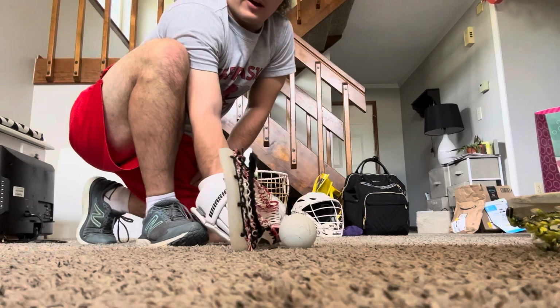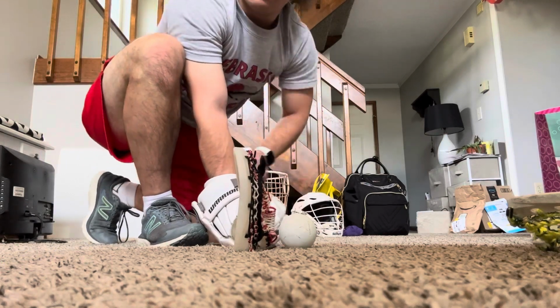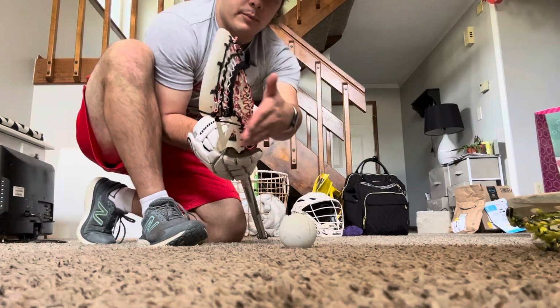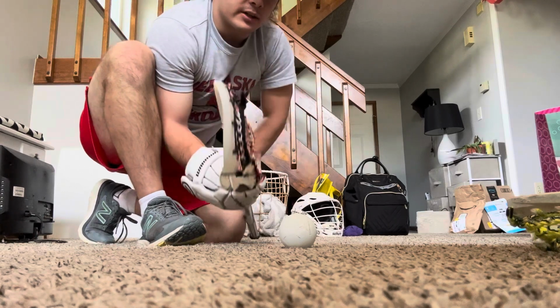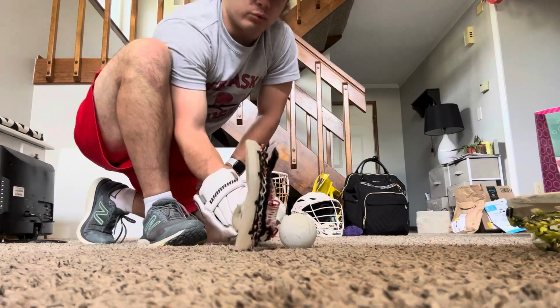When we talk about the line, the lines could be a little bit thicker than the ball, and we're just going to be bringing this edge, this face of our stick, right up to that line.